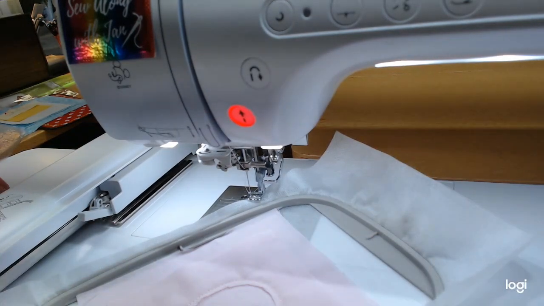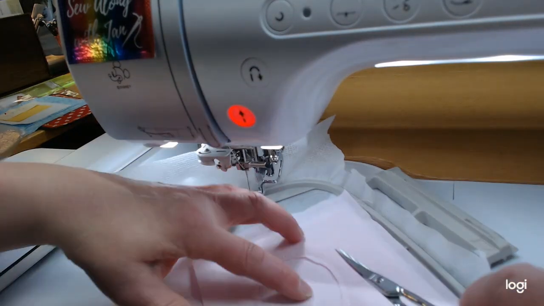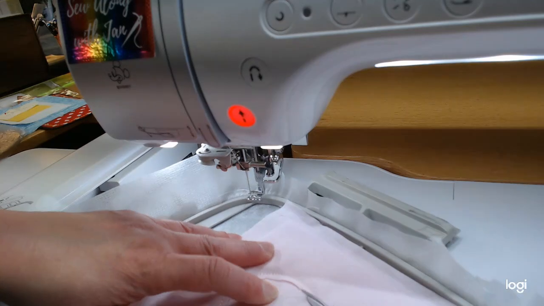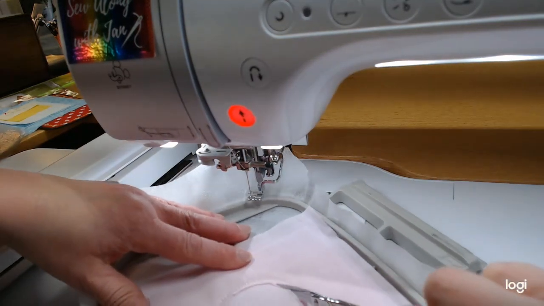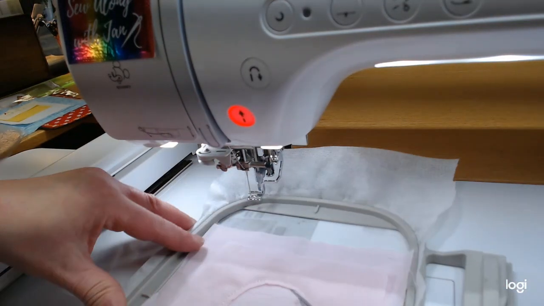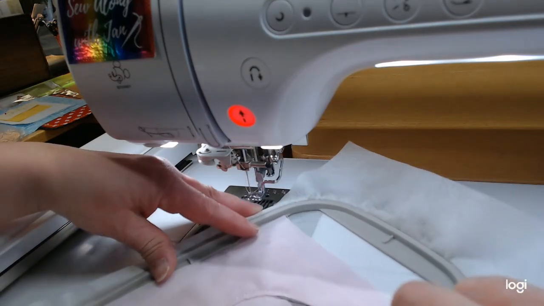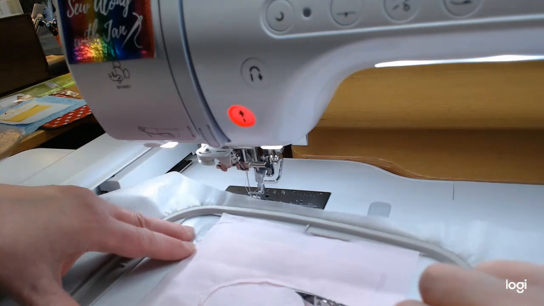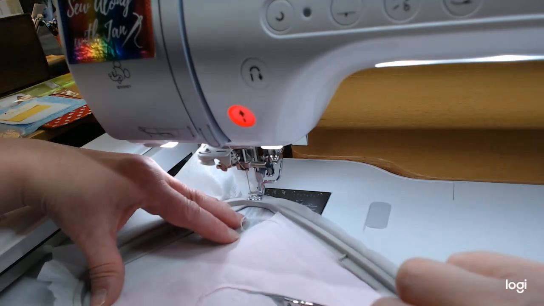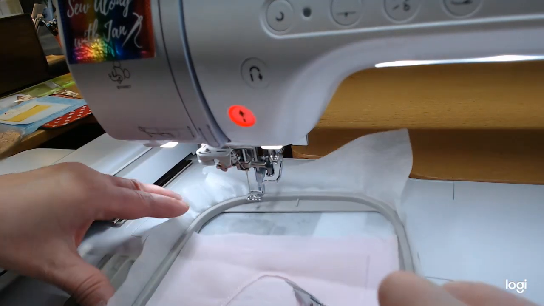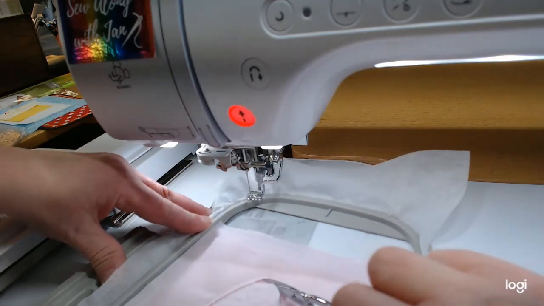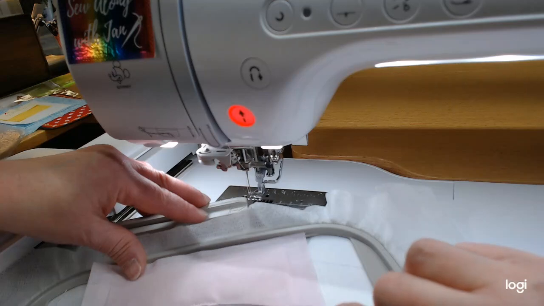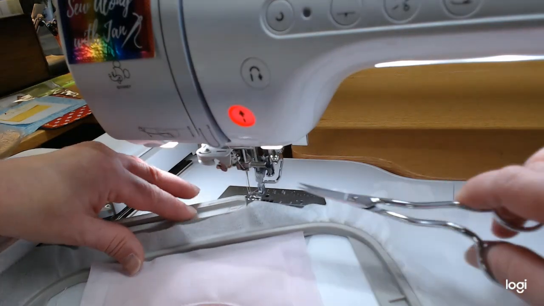Okay, so we got that, and then we're going to do the bottom part too. So I have to get through the stabilizer and the fabric. There we go. We're going to trim around that. Not very much of the quilting actually shows because you're cutting out so much of it here in the center. All right, so there's our egg. Okay, so we got that.